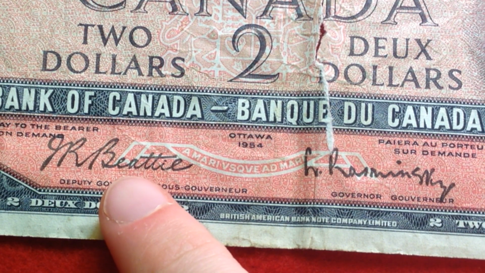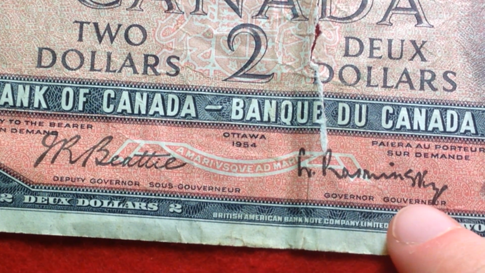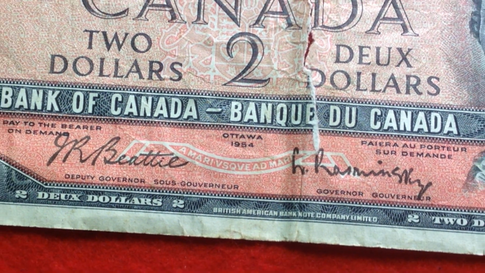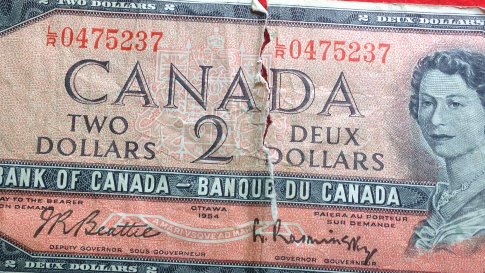So it looks like I've got the Beattie right here, and then Rasminsky on the right side right here. If I were to look up the price of this, the first thing I would do is look up the price for this specific signature right here, look at the price guide table for that specific bill, and then look at the quality of the bill itself.